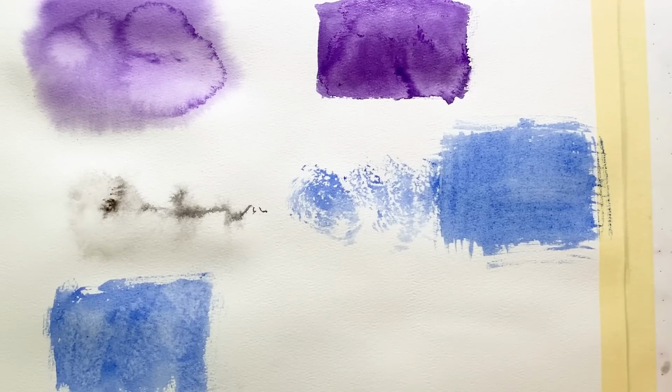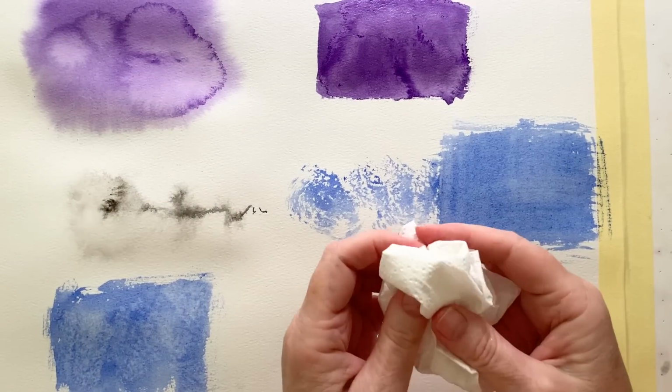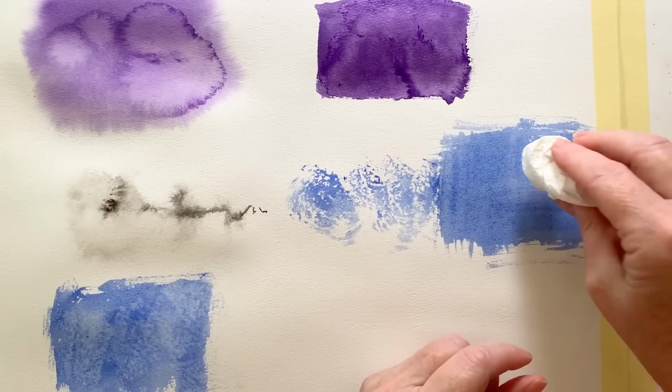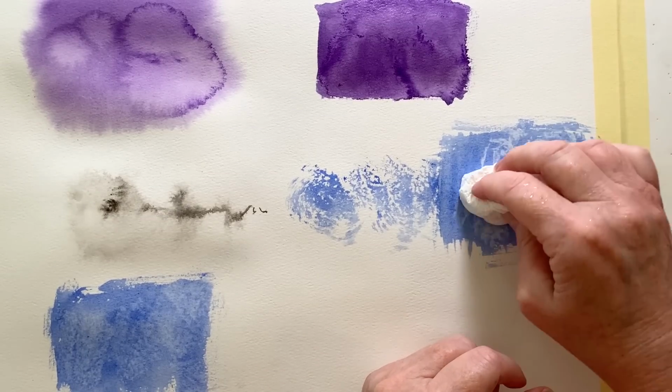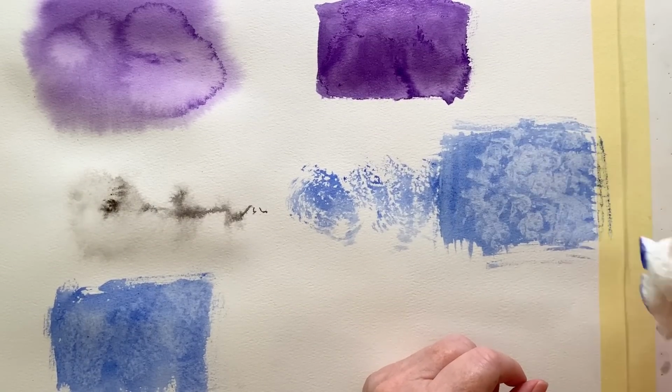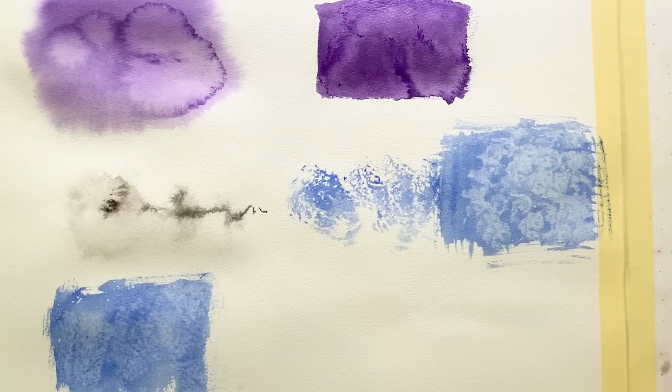You can do the same thing with some paper towel scrunched up or some plastic cling wrap as well, even foil. Here I've got a bit of paper towel, I'll scrunch it up, and then I dab that onto the paint while it's still wet. Takes a bit of paint off and creates those marks. And the other thing you can do to create texture is to dry brush onto the paper.